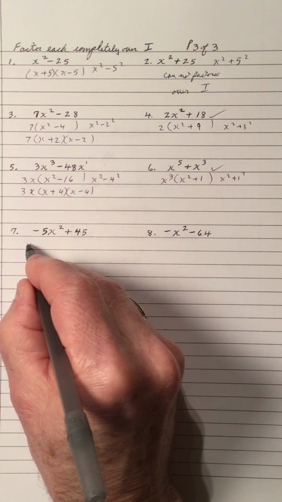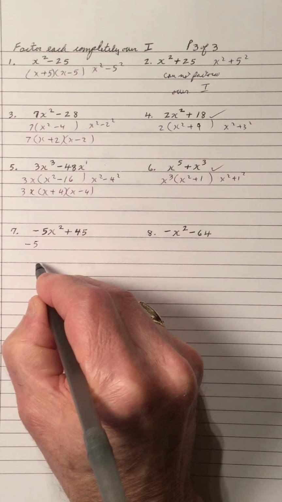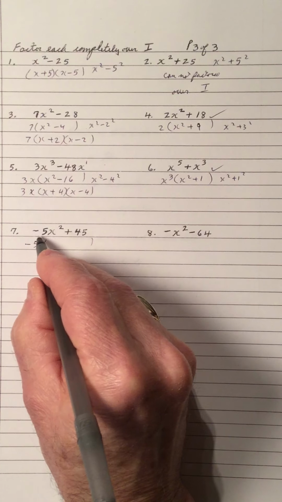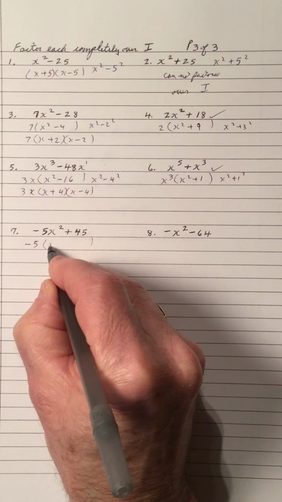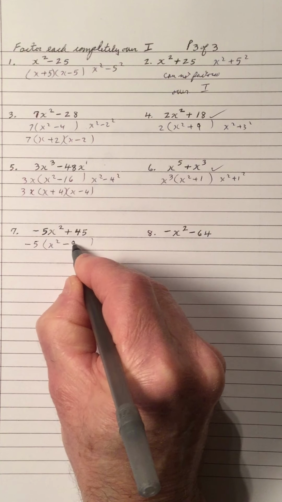Number 7, we have a negative in the leading term. Take it out. We have a 5 in each of these as a factor. We do not have an x, so there's the GCF of negative 5. Negative 5 divided by negative 5 is 1, x squared. 49 divided by negative 5 is a negative 9.